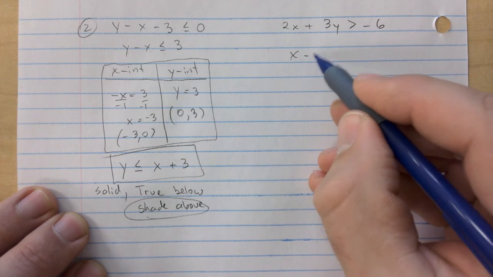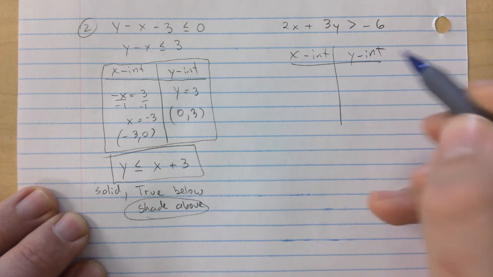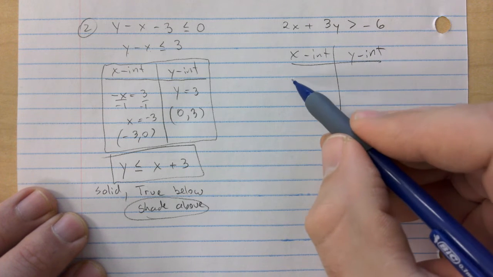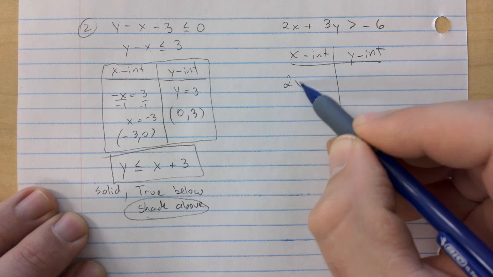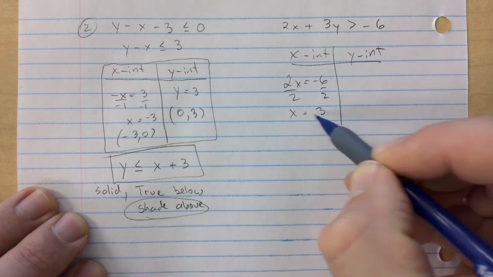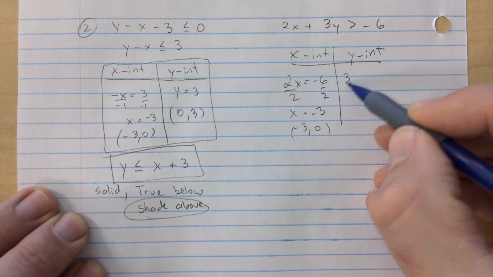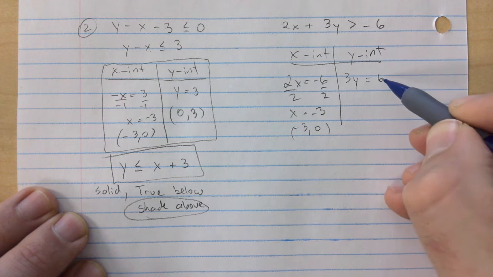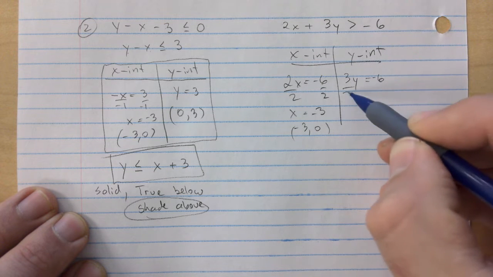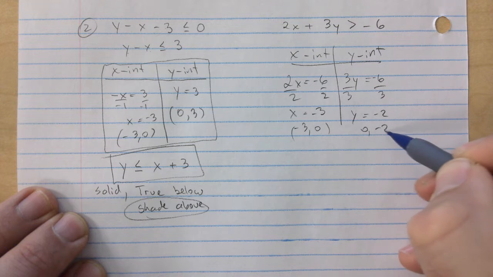And this one, hopefully everybody's just watching and enjoying the show, right? 2x is equal to -6 divided by 2, x is equal to -3, -3, 0. 3y is equal to -6 divided by 3, y is equal to -2, 0, -2.